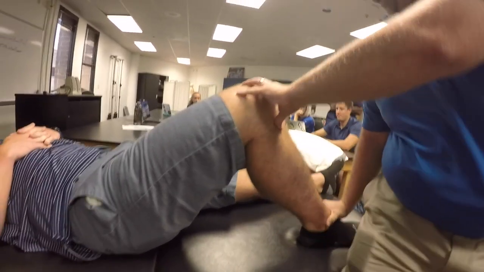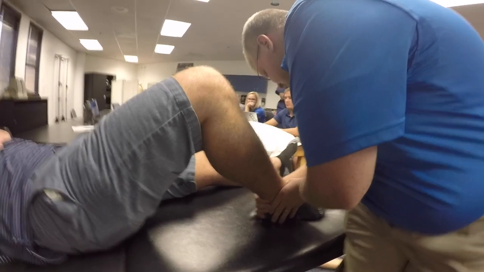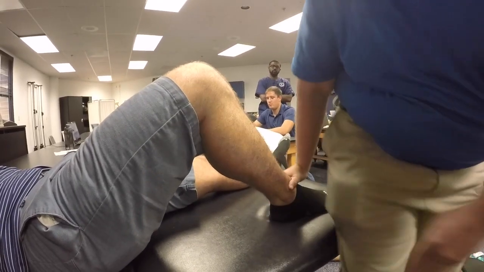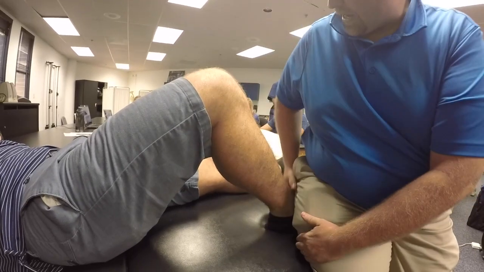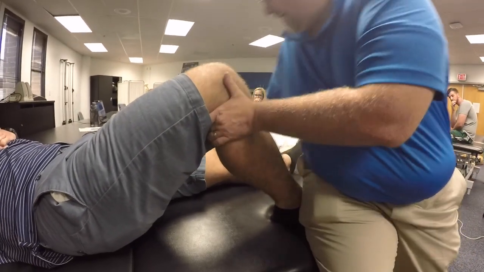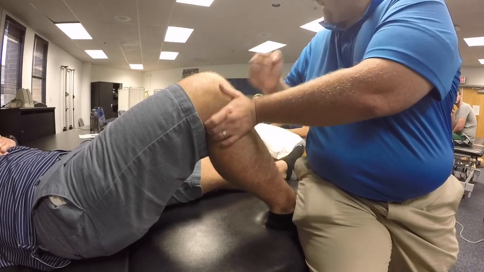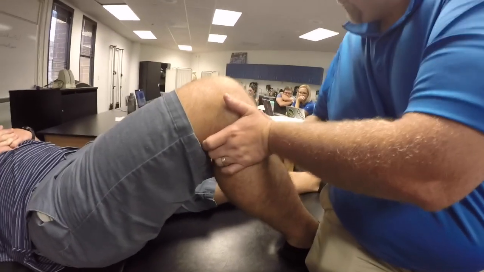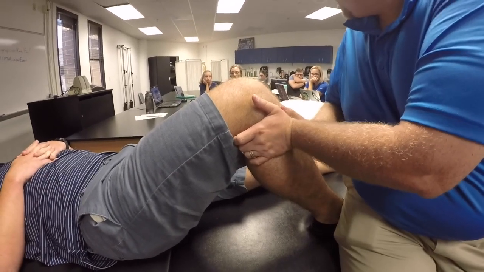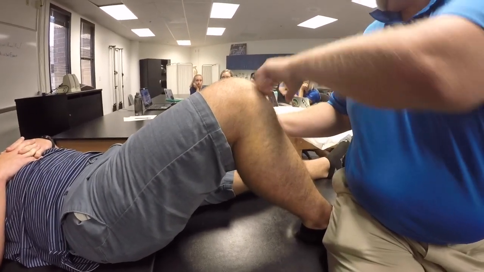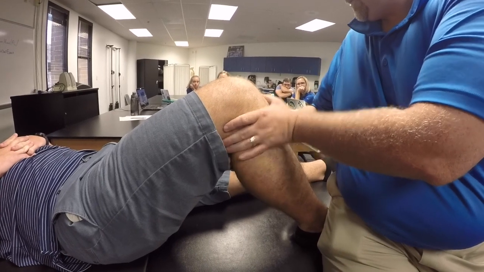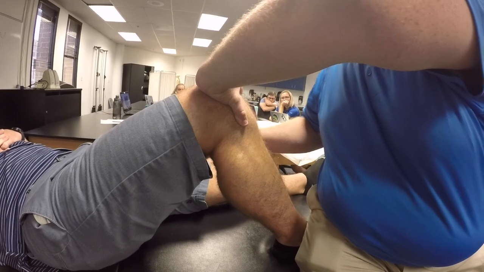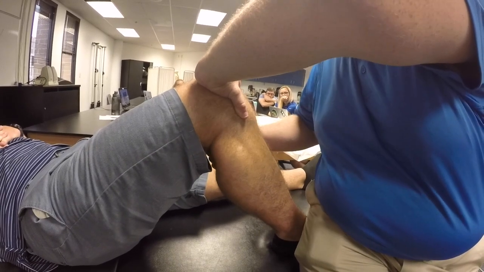What I can do is I can pre-rotate the tibia. So I'm going to externally rotate the tibia some, restabilize that, and then I can, from the lateral side, look at the posterior rotation. From the medial side, I can look at the anterior rotation. Okay?